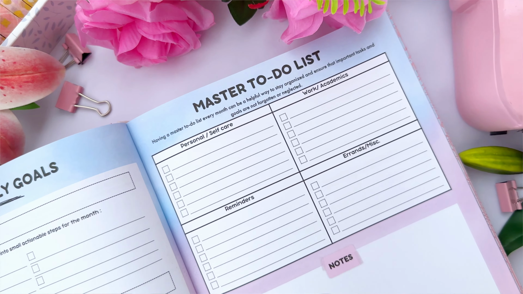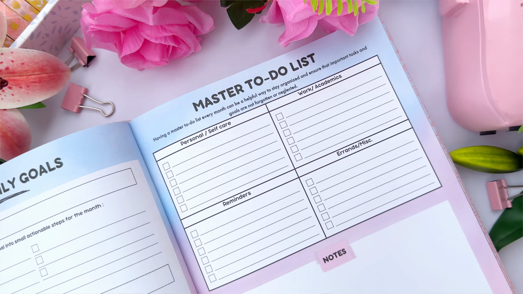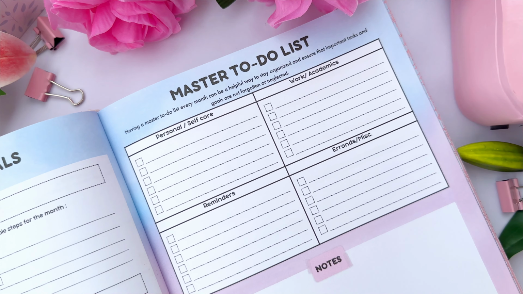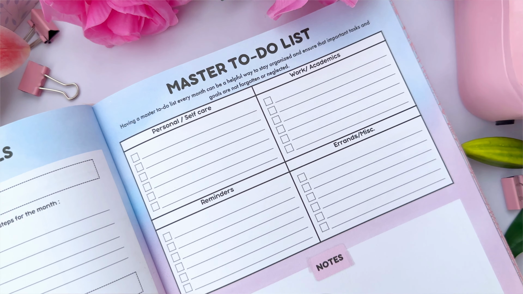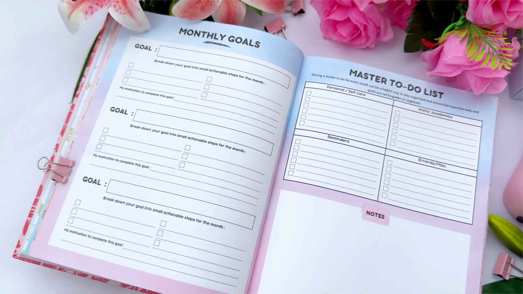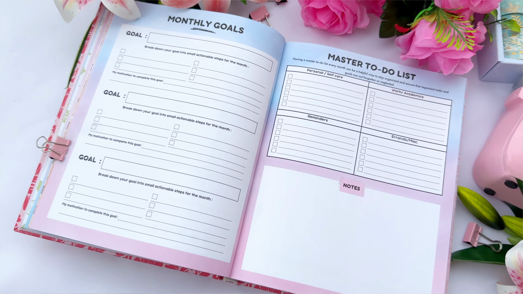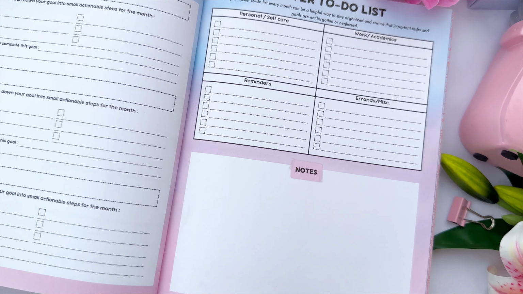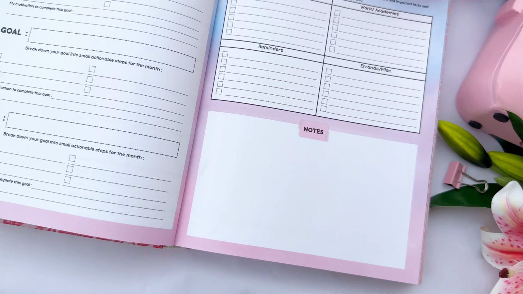And next to that, we have a master to-do list. This is a monthly master to-do list section, and it is divided into 4 categories: personal and self-care, work and academics, reminders, and errands or miscellaneous. These are the 4 categories of our life that we generally think about when we are planning. So I have given you this section where you can write down your master to-do list, and you can divide this on a weekly basis to complete that particular task. I hope it will be helpful. We have a checklist here. You can check off once that particular task is done for the month.